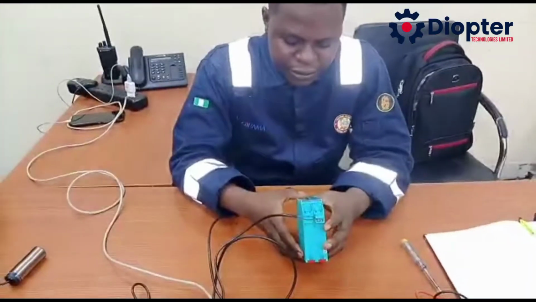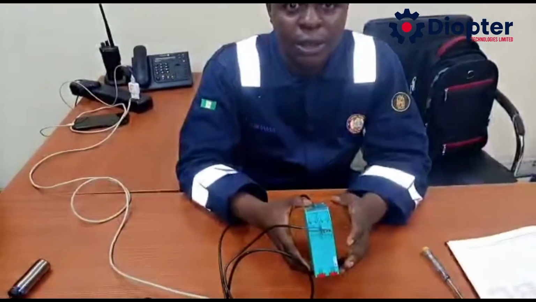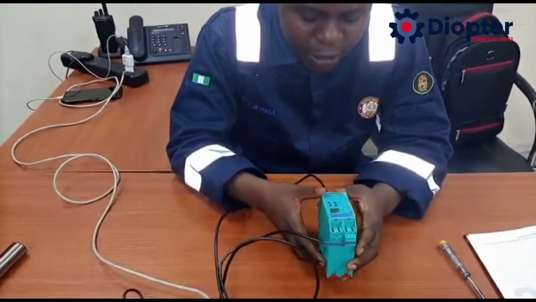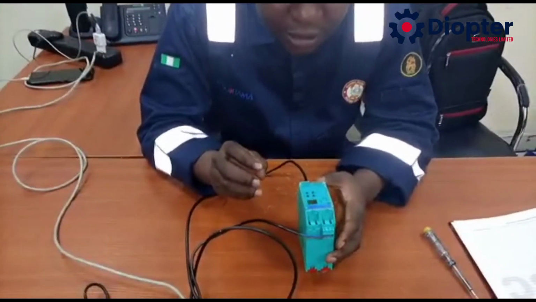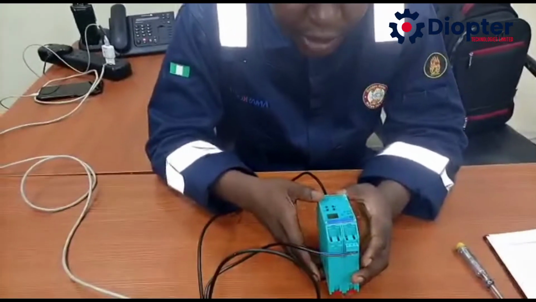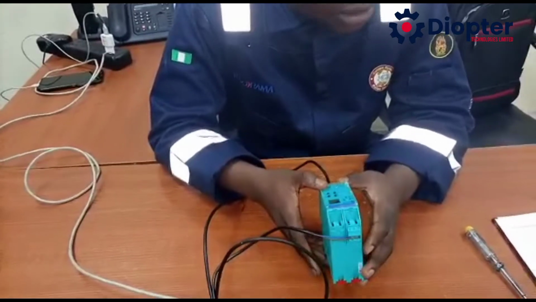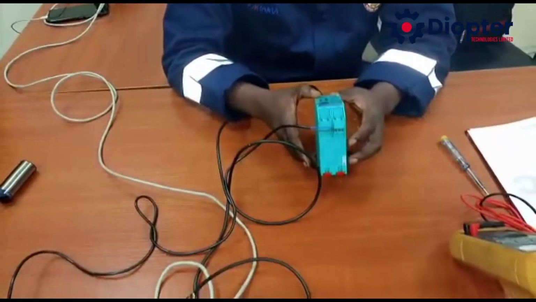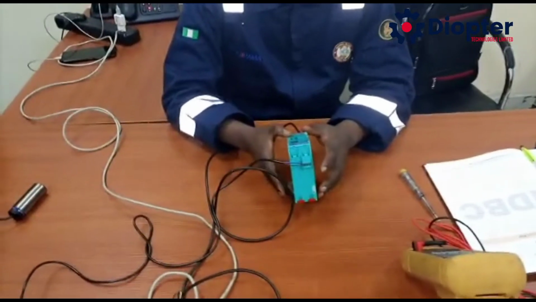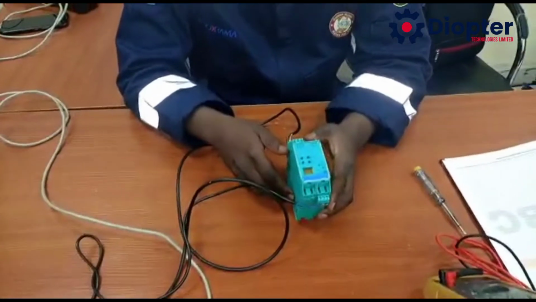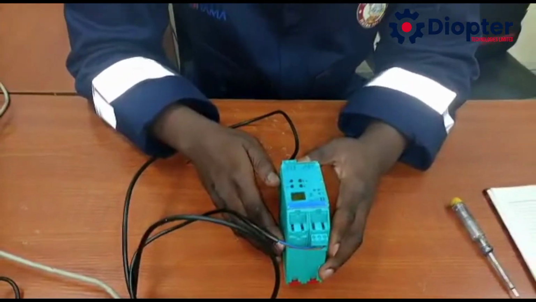We have in the main parameters, we have the inputs, we have the outputs, we have services, and of course we have the units. So these are four major parameters we actually program in the barrier.